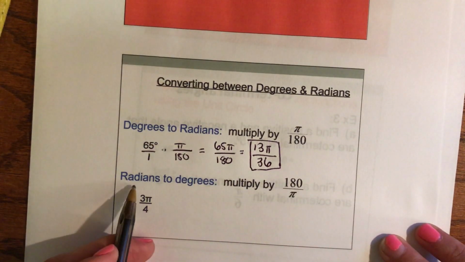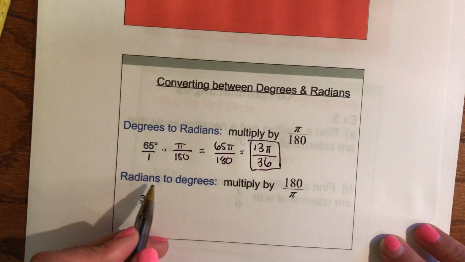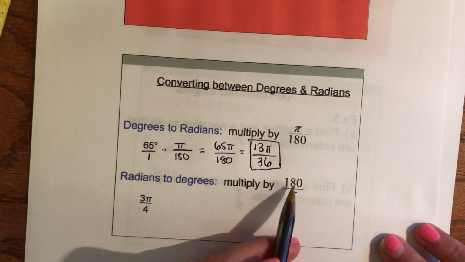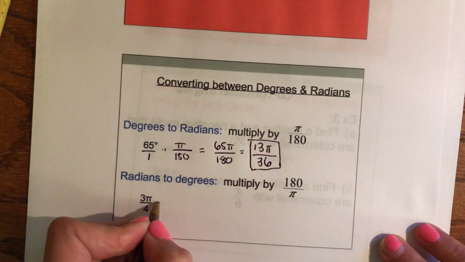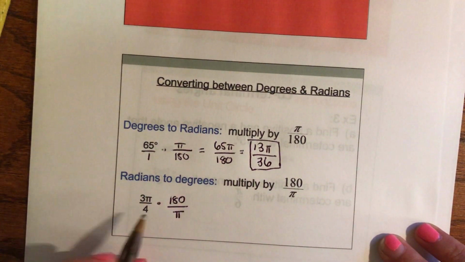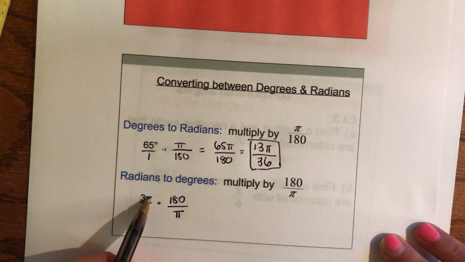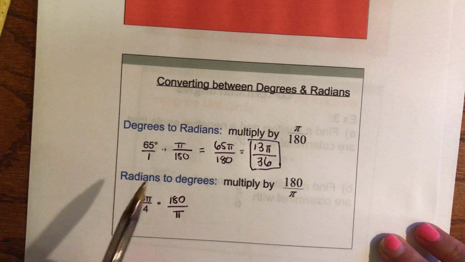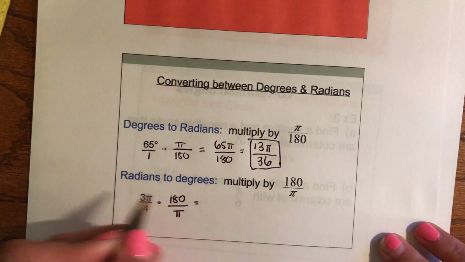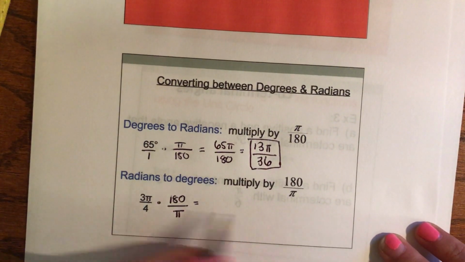And so in order to convert this radians to degrees, we're going to take our conversion factor, except if you notice here, it's just the reciprocal. And a good way to remember it is when you're going this direction, the pi's are going to cancel with each other. And that's good because we don't want any type of pi in our degree, okay? You can cancel the pi's now, or you can do it at the end.